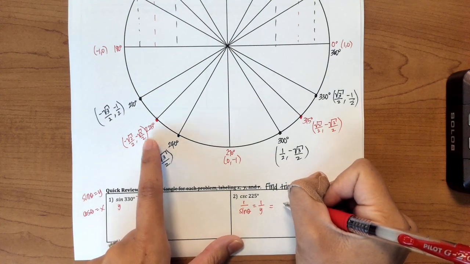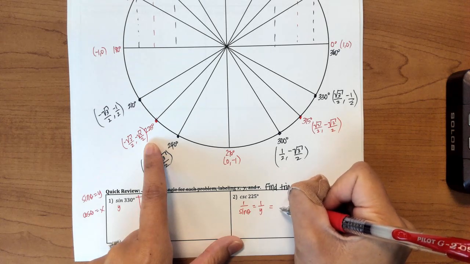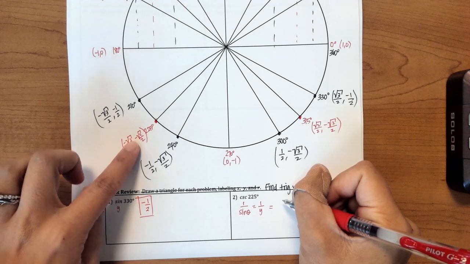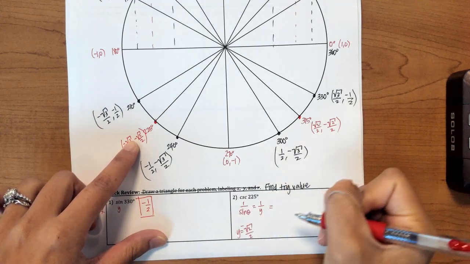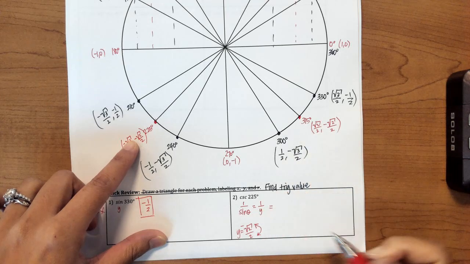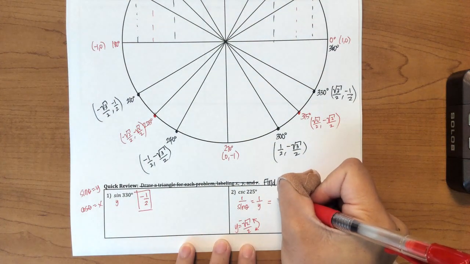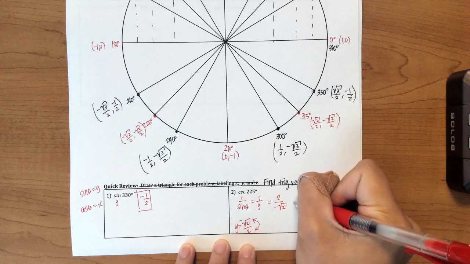the reciprocal of this. Okay, so I don't actually want to write it as 1 over negative root 2 over 2. I'm just going to take negative root 2 over 2 with a negative, and I'm going to flip it, because 1 over y is the same as a reciprocal. So it's going to be 2 over negative root 2.